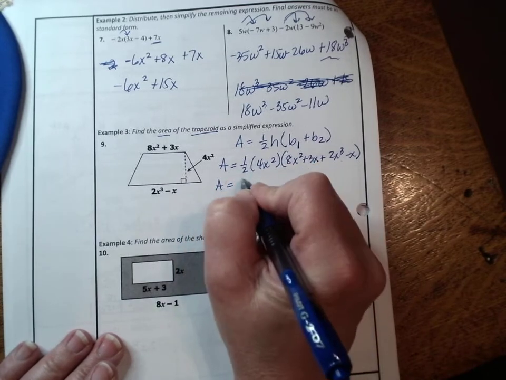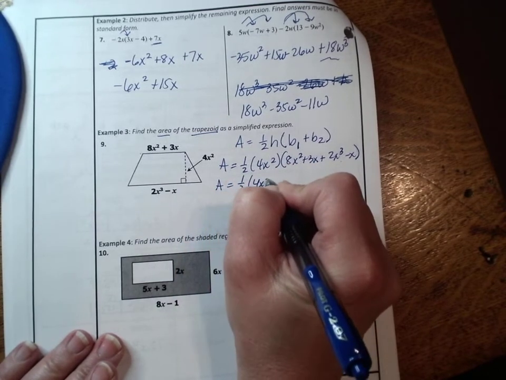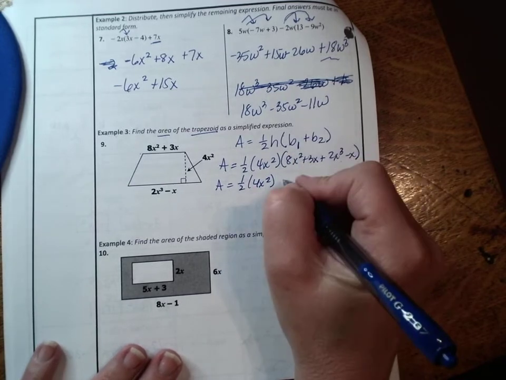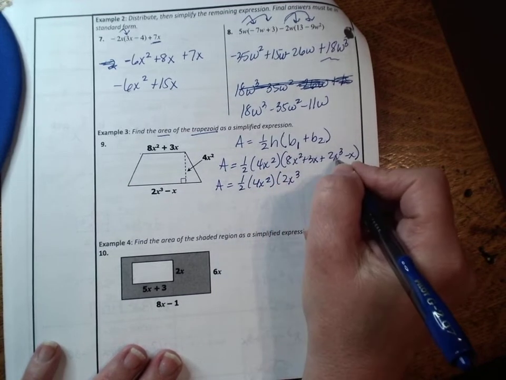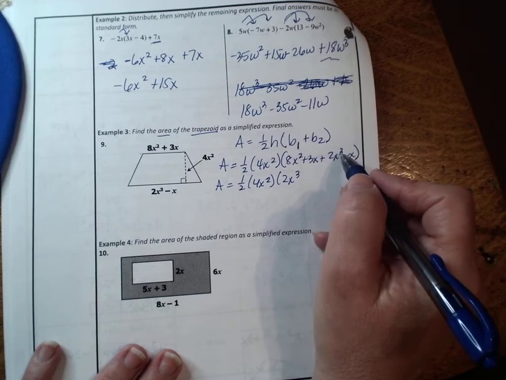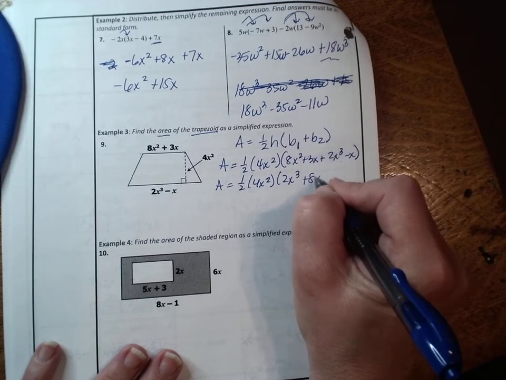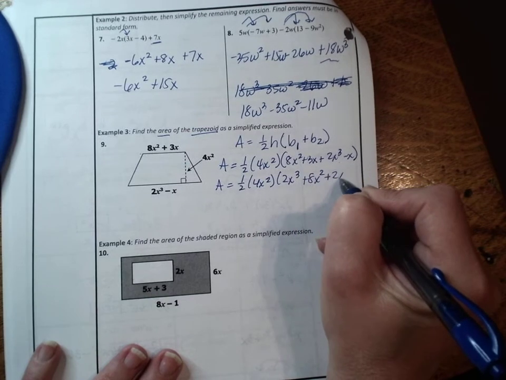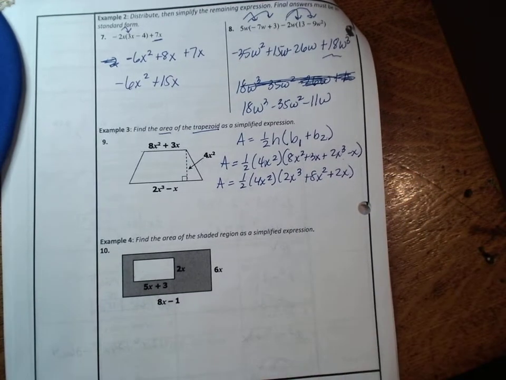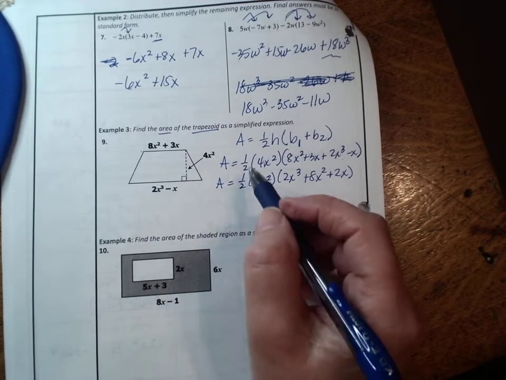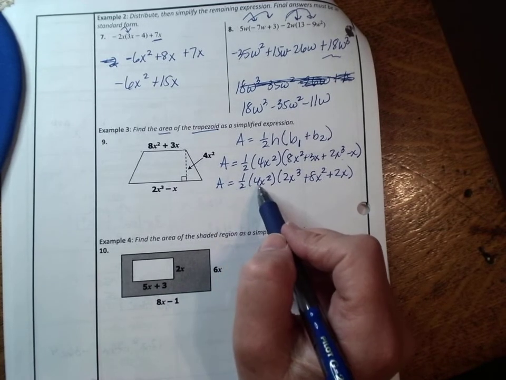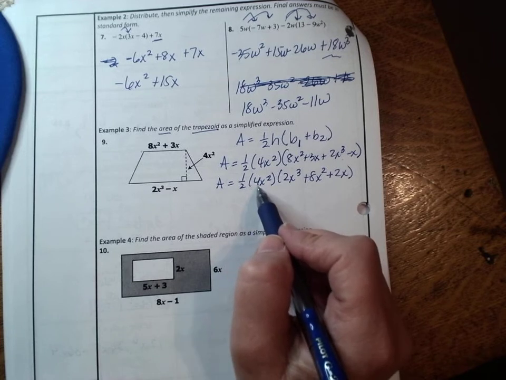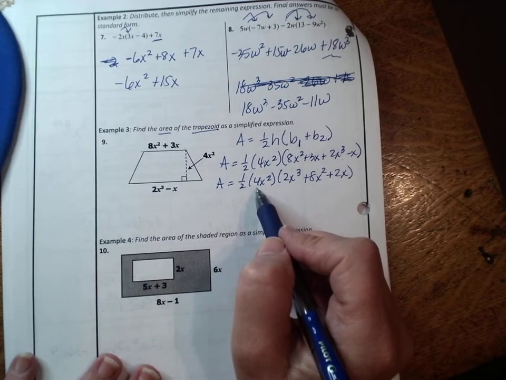I'm going to do this just so you can see what I'm doing. I'm going to combine this first. I'm going to make this shorter. So this is going to be 2x cubed. I'm going to put them in numerical order, greatest to least. And then plus 8x squared plus 2x. Now, I could go ahead and do half of 4x squared, because half of 4x squared is 2x.